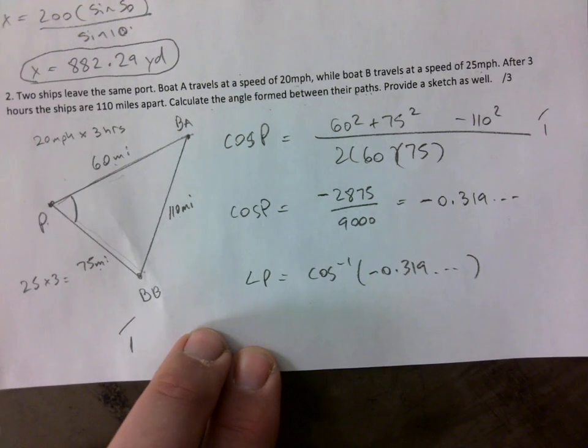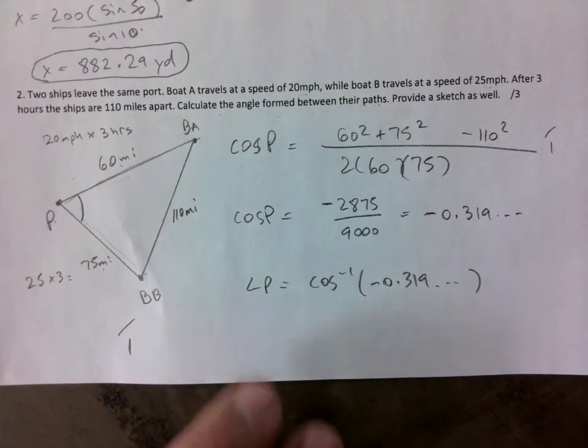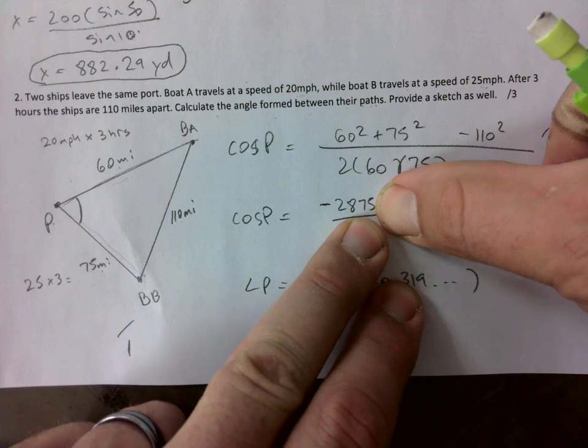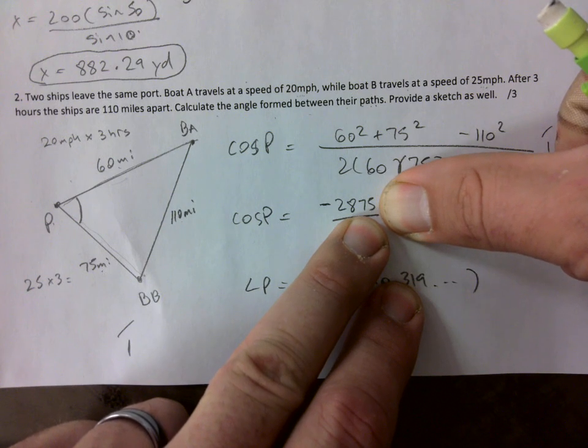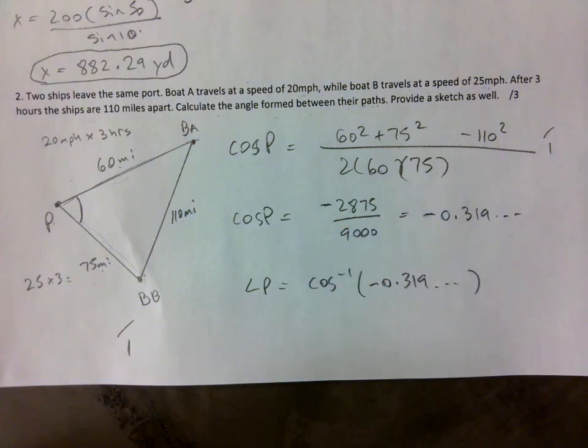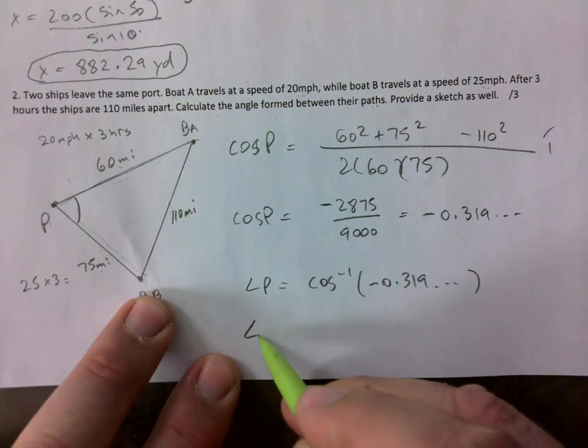So if you ever wanted to just investigate, is this an obtuse triangle? You could actually stop right there. It's like, we're done. This is an obtuse triangle because it's going to be an obtuse angle. If that's all you were asked to do, but you actually want to find the measure.